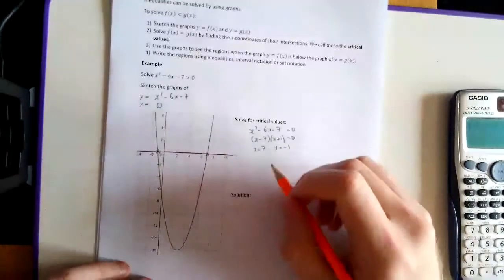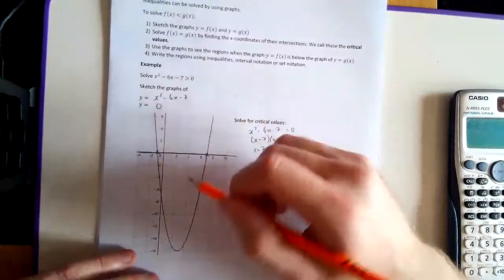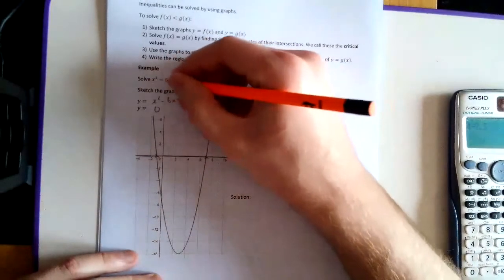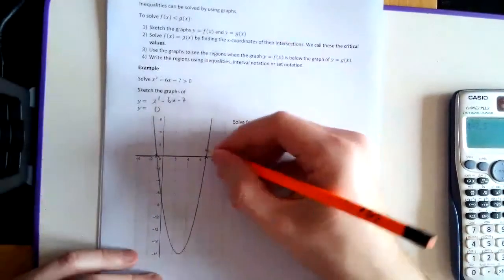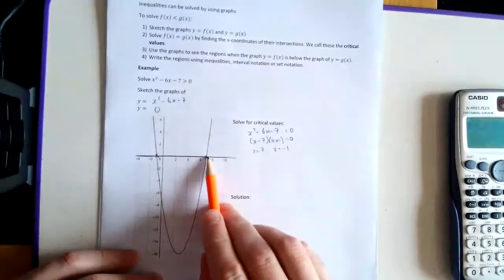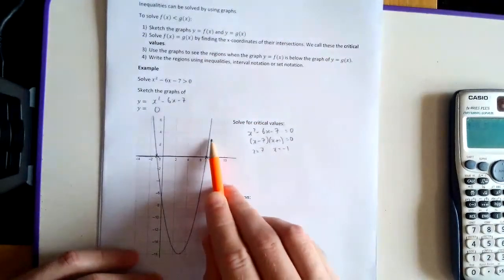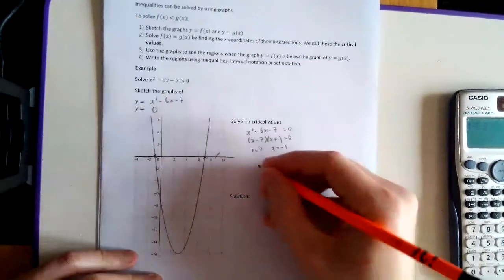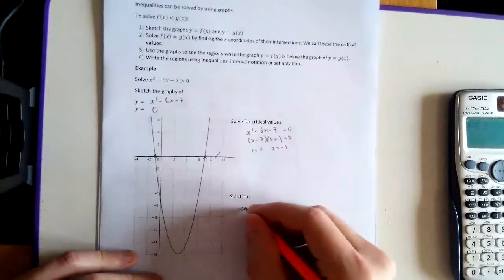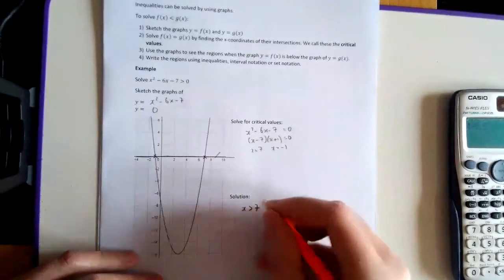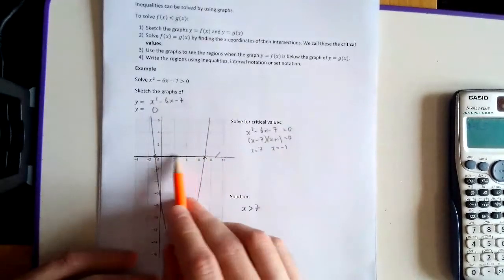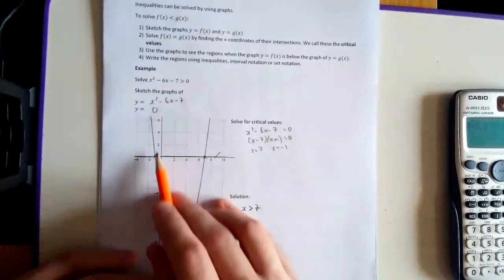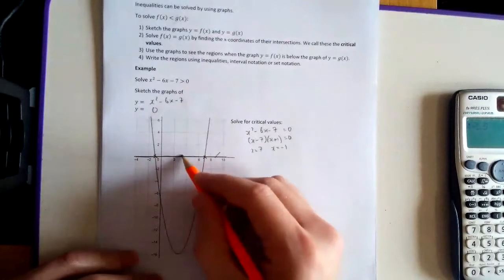So for the solution, I just need to make sure I understand which graph's which. So this is the quadratic, this one here. So I want this to be bigger than 0. So after this point here, so after 7, the quadratic is bigger than 0. So after works. So the solution is x is bigger than 7. If I look in the middle between minus 1 and 7, the quadratic is less than 0, so that doesn't work.